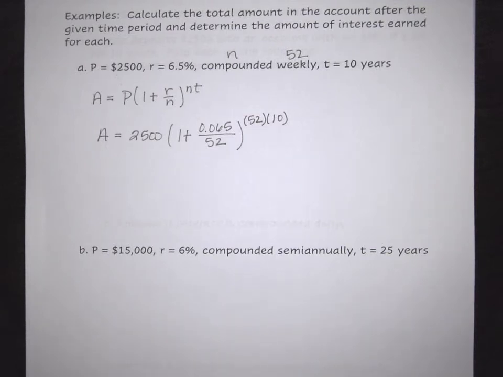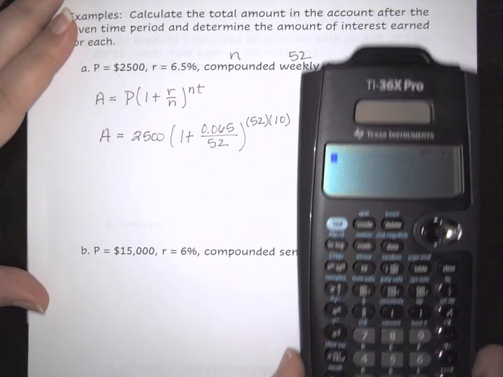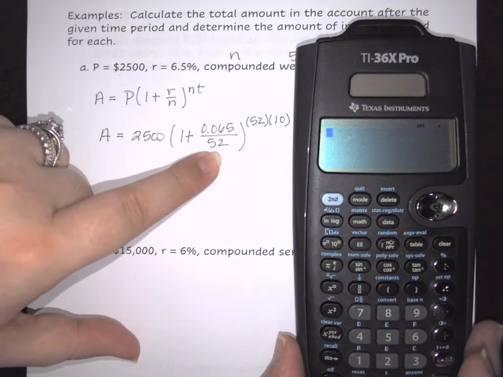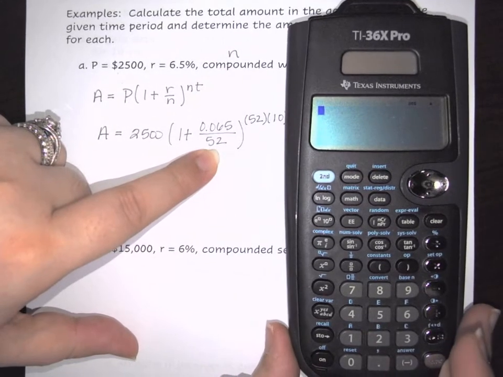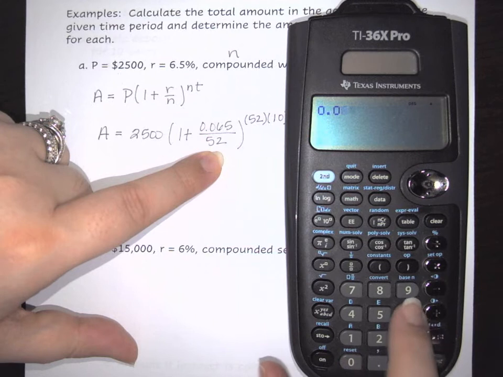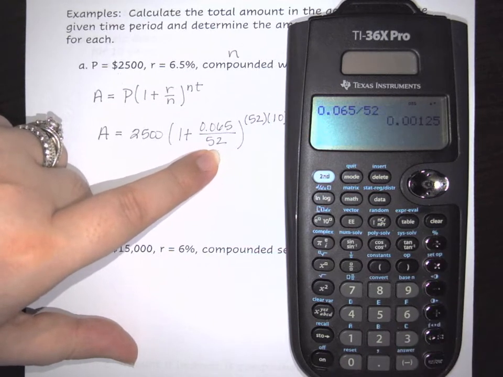Now, the easiest thing to do when trying to calculate these, and you're working with a scientific calculator, kind of like this one, is you want to start with the inside of your parentheses and work your way out. So here we would start with the 0.065, and we're going to divide that by the 52 and hit enter.